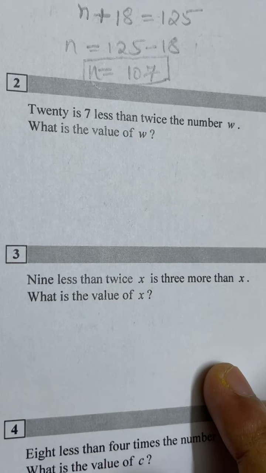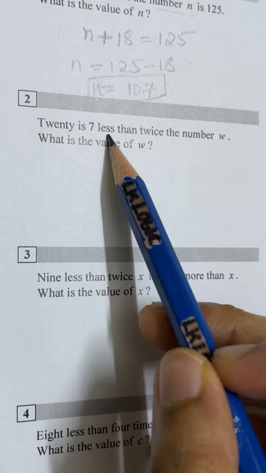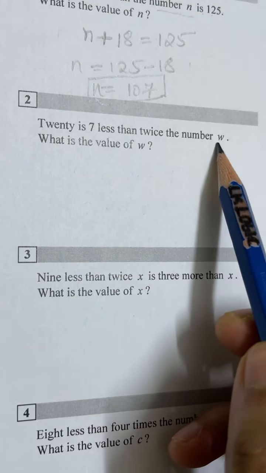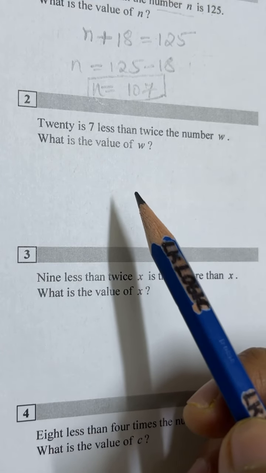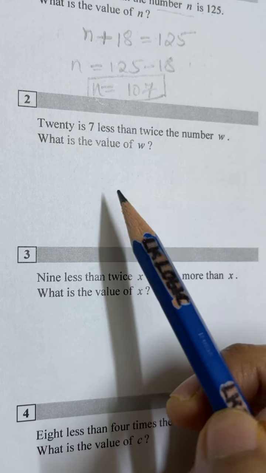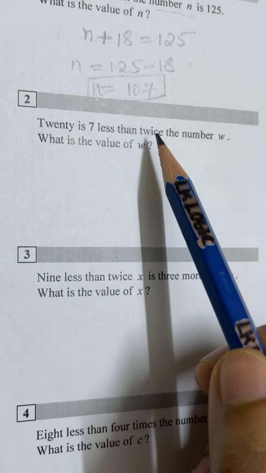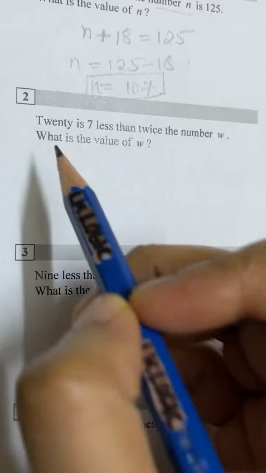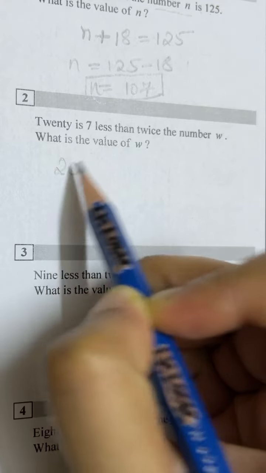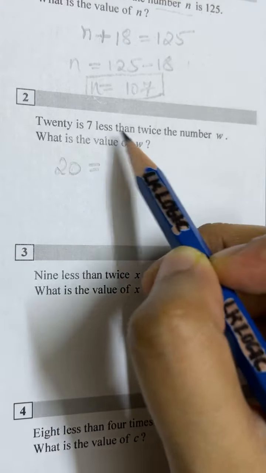Question number 2 here says, 20 is 7 less than twice the number w. What is the value of w? So you can try it yourself, pause the video, and you can check out the answers afterwards. So here you have 20 is 7 less than twice the number w. So you have 20 is, that means equal to, 7 less than something.